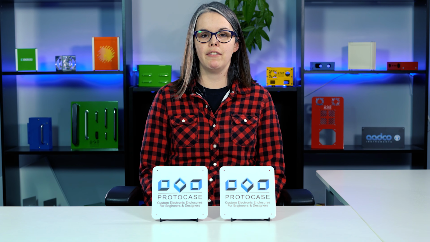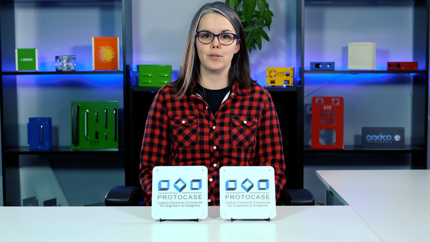Today we're going to focus on the graphic files we accept when adding labeling and branding to your enclosure.